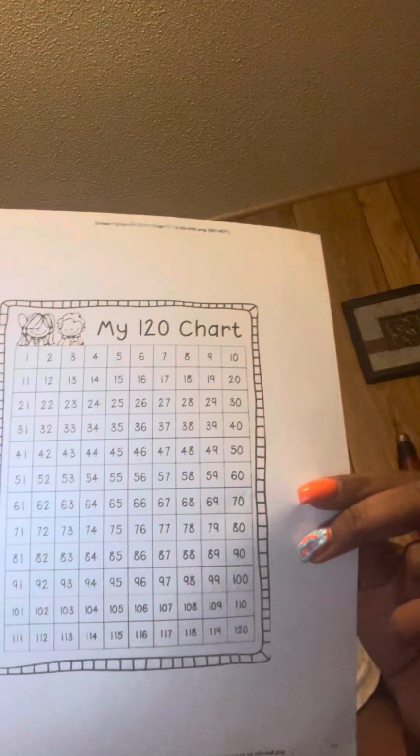Alright, so we're going to come to a good stopping point. Remember, you have your 120 chart. So make sure you put that back up in your folder to help you use as a reference, okay? And you also have your 100s chart. So make sure you put those back up in your additional resource folder and put it up inside your desk.